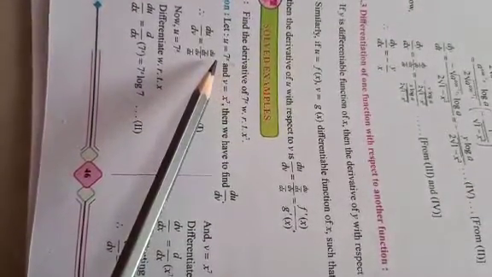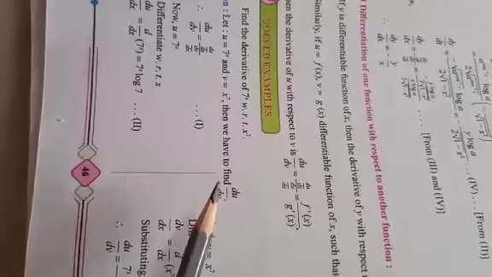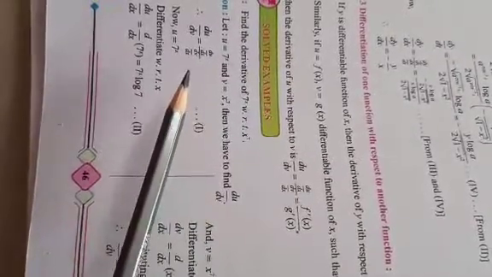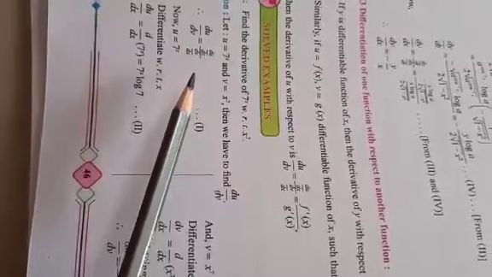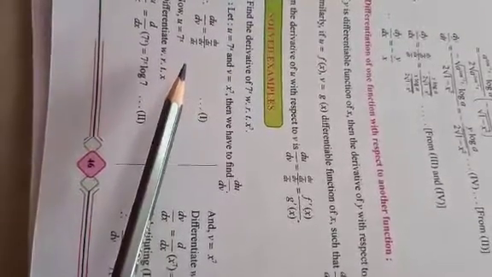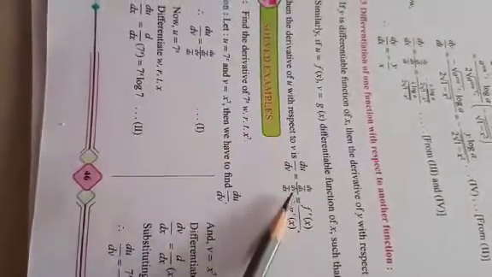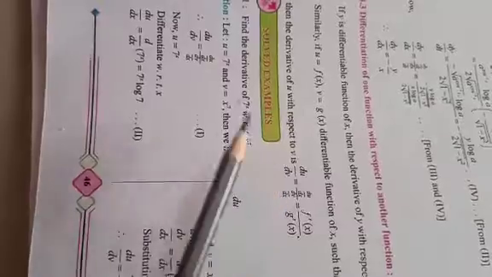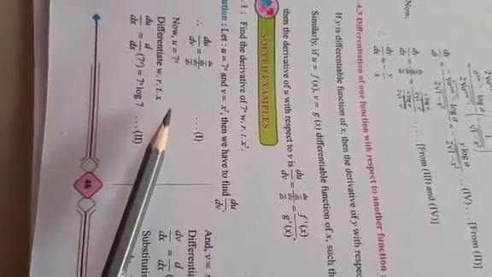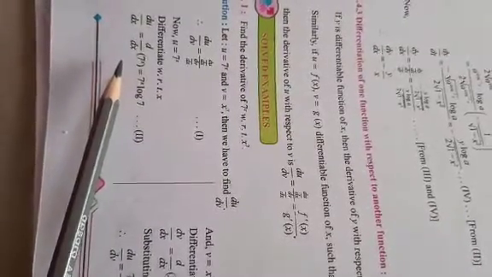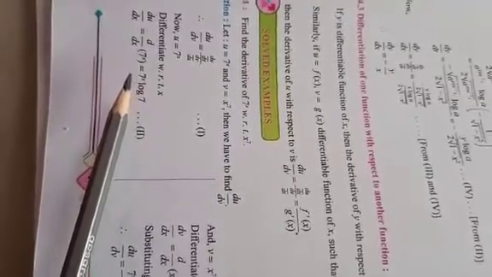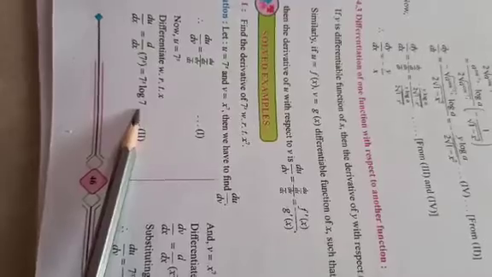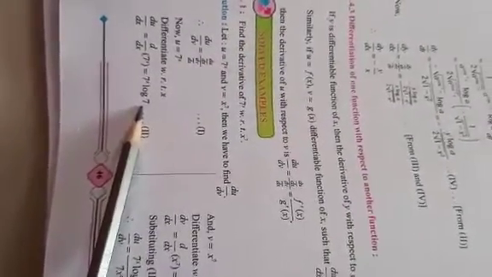Here the u function is given as 7 raised to x, and for the v function we find du upon dv. By the parametric function rule, we write du upon dv is equal to du upon dx divided by dv upon dx. Now consider the first function u, 7 raised to x. Differentiating with respect to x, we get du upon dx is equal to 7 raised to x into log 7. We use the standard derivative formula for a raised to x, which is a raised to x into log a.